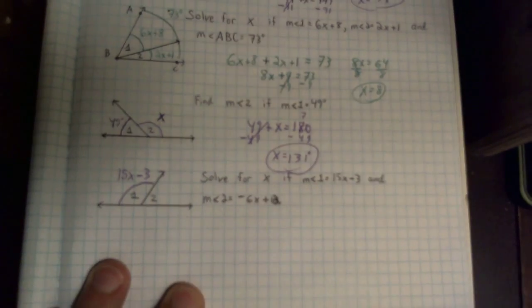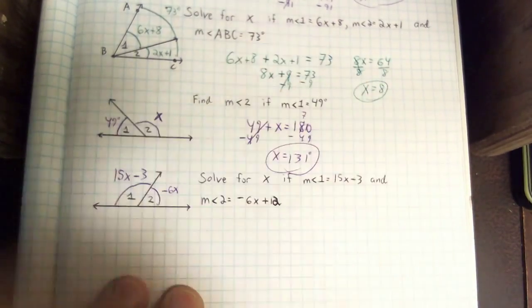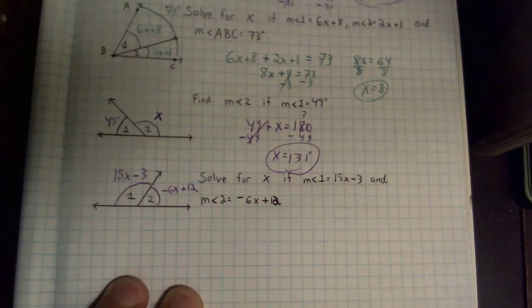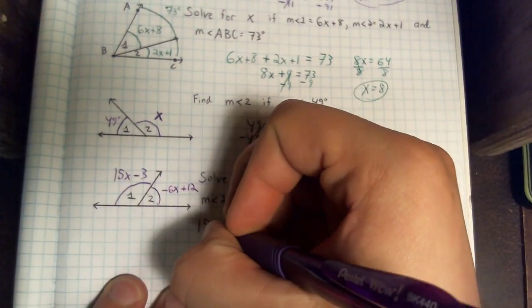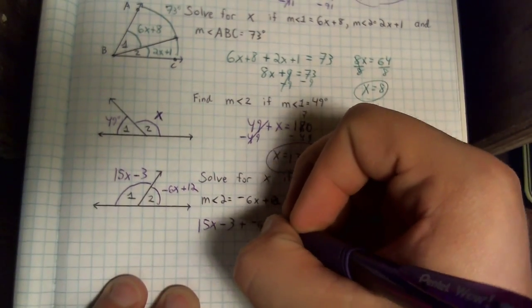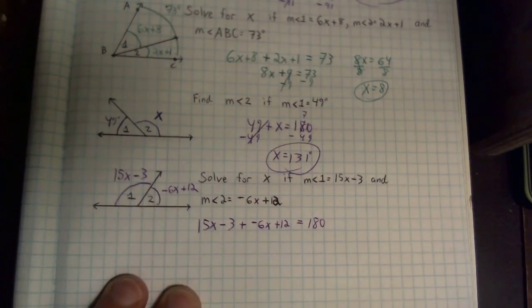The measure of angle 2, they tell us, is negative 6x plus 12. And we know that these two things together are going to create 180 degrees. So if I add them, 15x minus 3 plus negative 6x plus 12, they will add to 180.